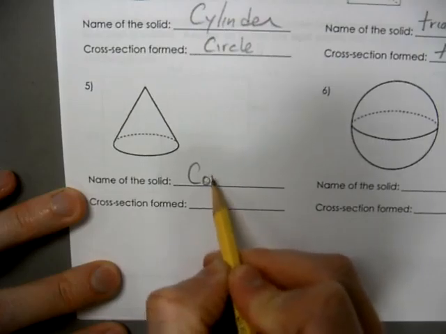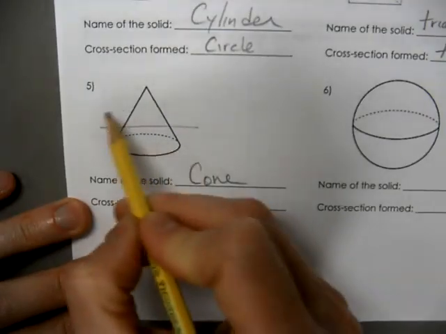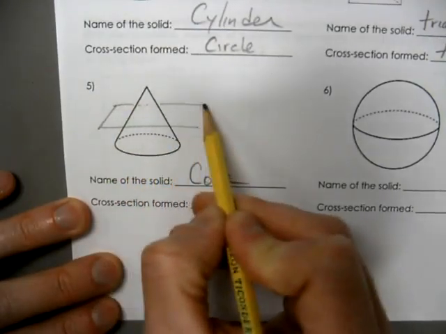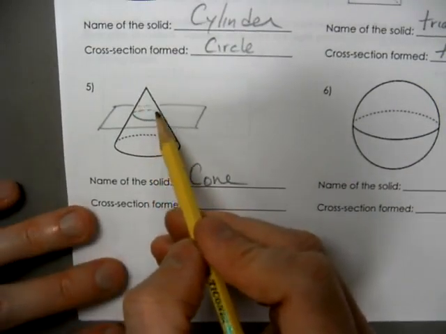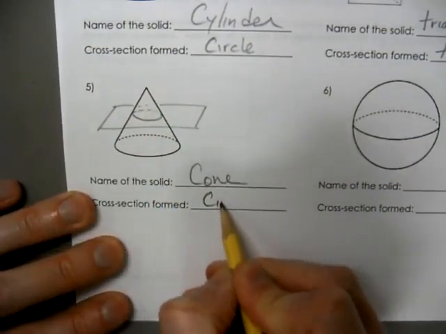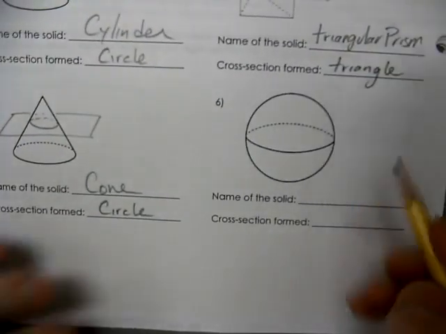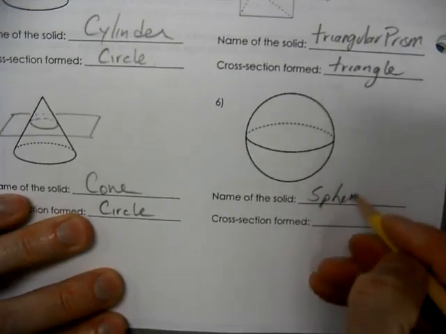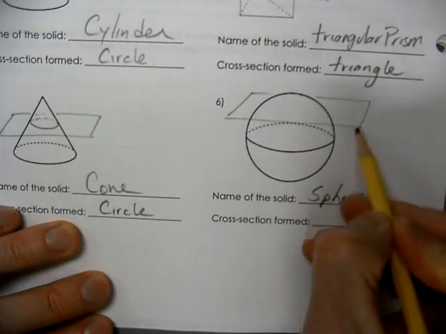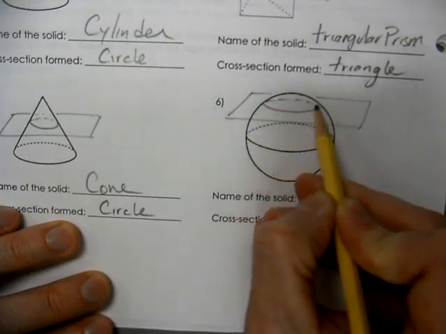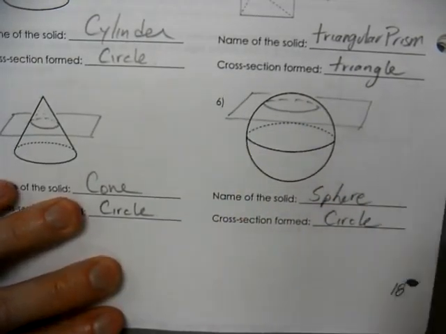Here we have a cone. It's a circle for a base that goes up to a point. When we do our cross section, we could take off the top cone, make a stamp out of it, and you would see a circle. Finally, we have a sphere. If we did a cross section, you took off the top portion, made a stamp out of it, you would make a circle.